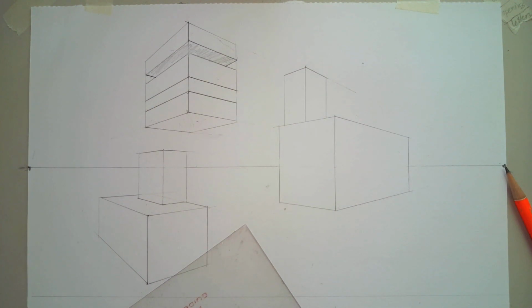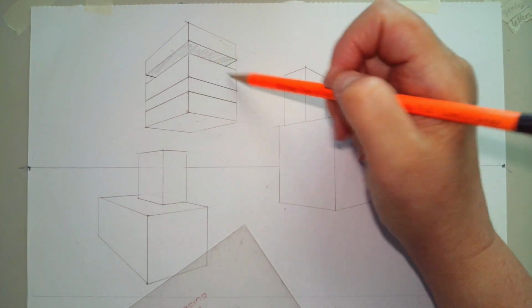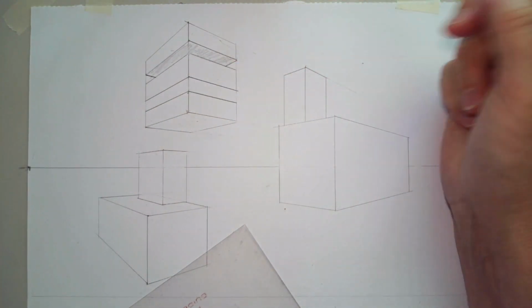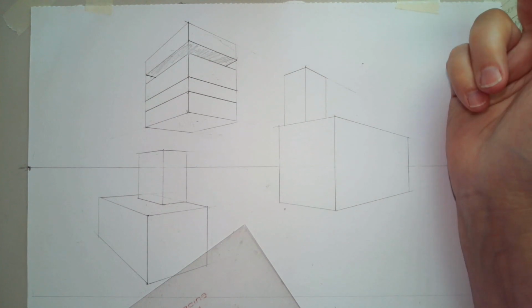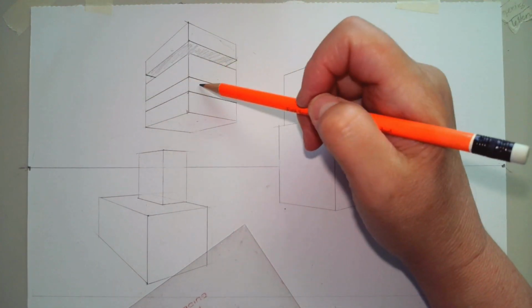Okay, so you see the situation, where you've got another form right here floating in air. And because it's above my eye level, I've got to put a bottom in there.